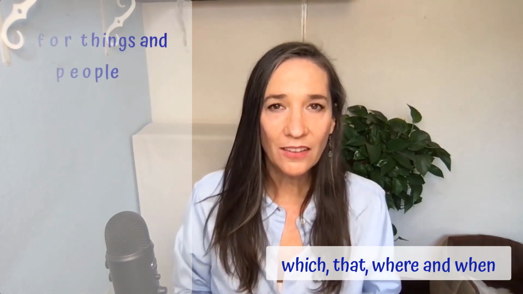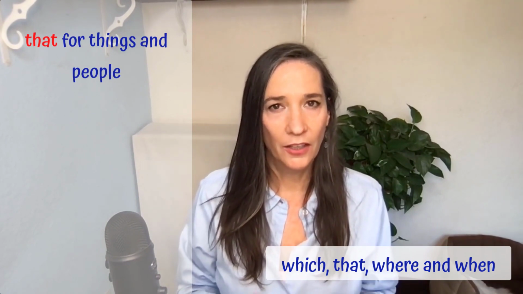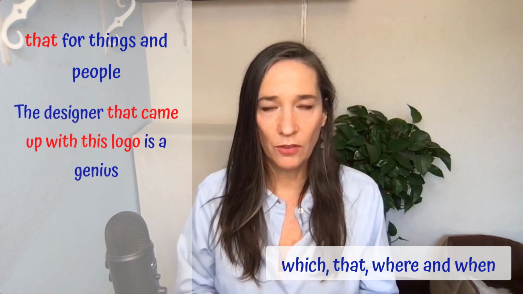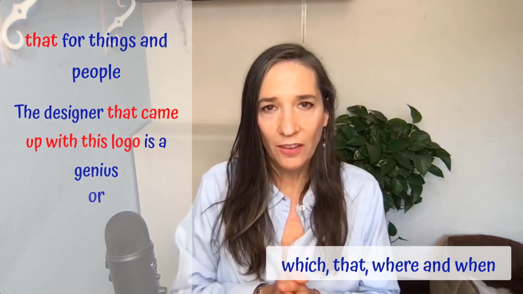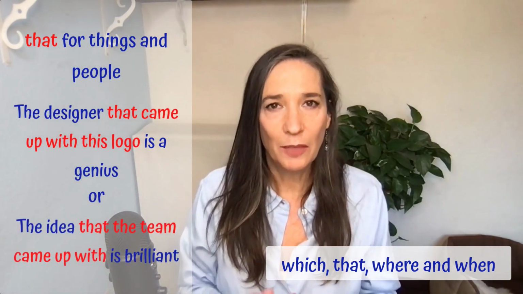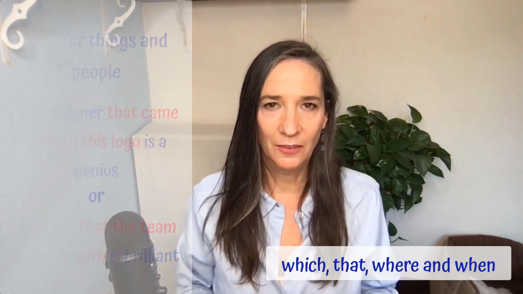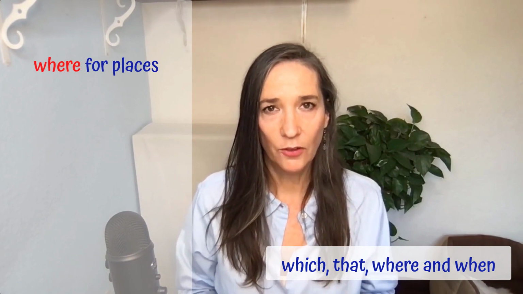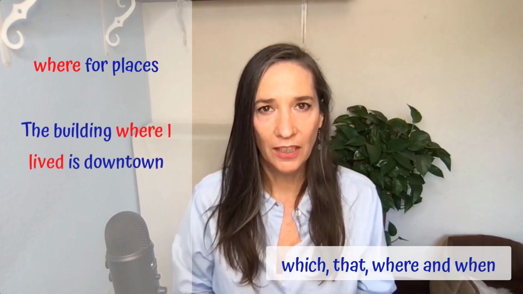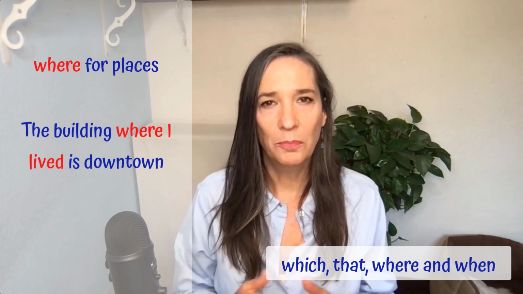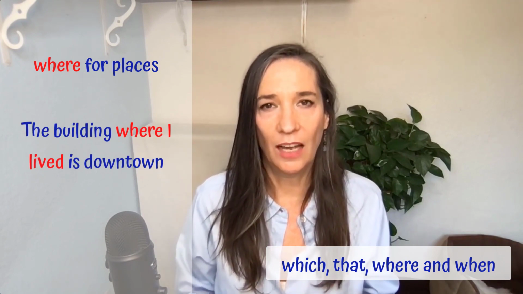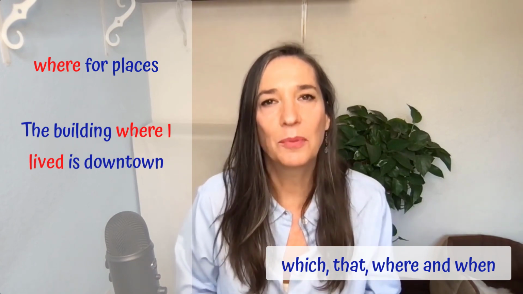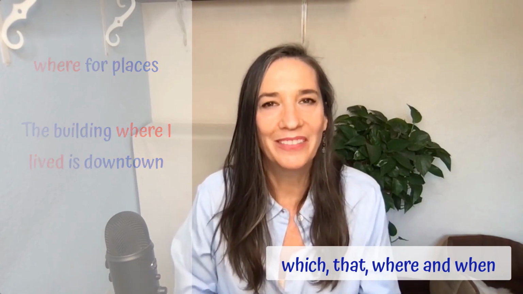We use that to clarify things and people. So the designer that came up with this logo is a genius, or the idea that the team came up with is brilliant. Where is used to clarify place. So the building where I lived is downtown. I cannot say the building is downtown. Well, I can, but then we don't know what building we're talking about.